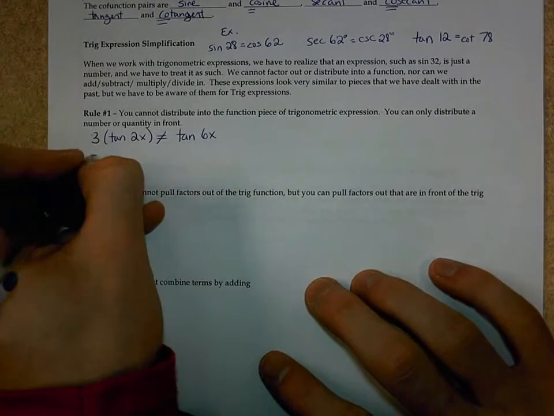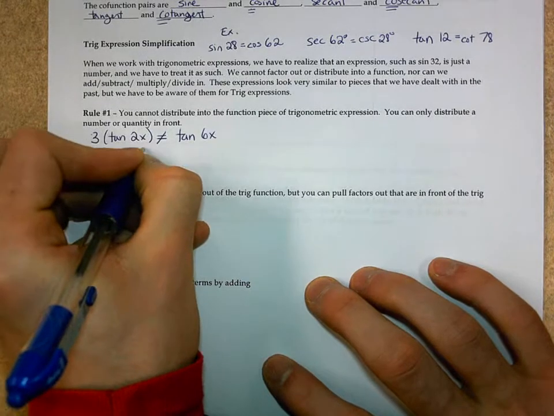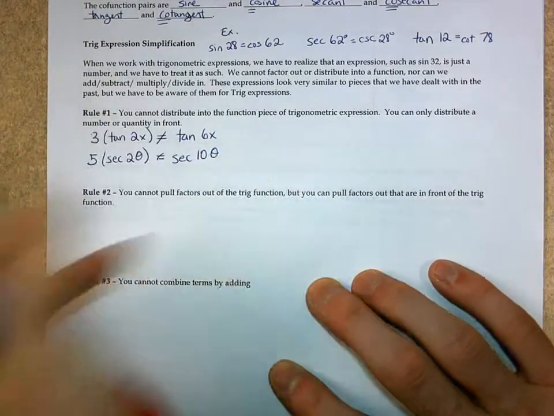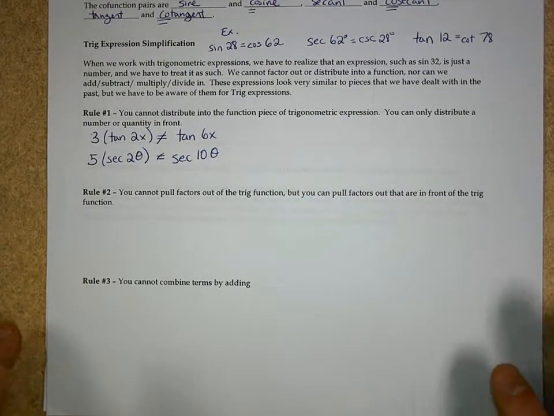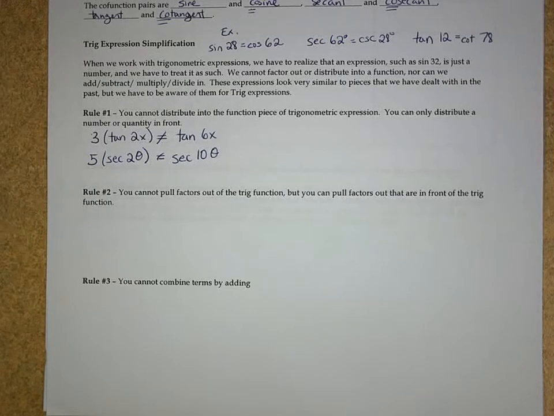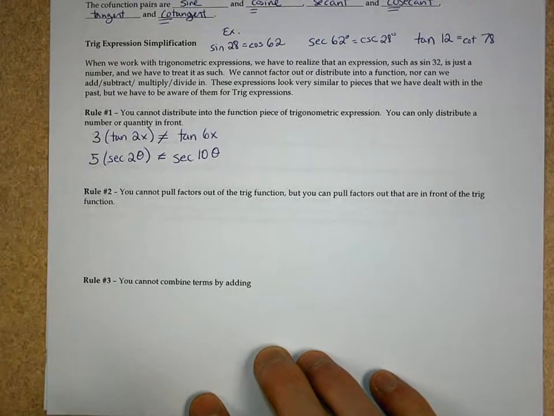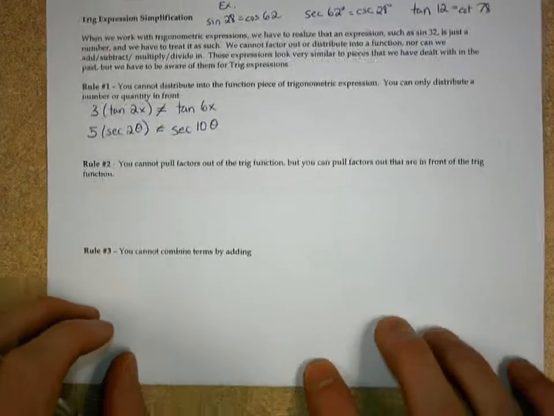I cannot distribute a 3 into a function and then multiply the inside pieces together and get another quantity. Does not work. Same thing with 5 times the secant of 2 theta. That is not going to equal the secant of 10 theta. So you cannot distribute straight into a trig function. I could only distribute a number in front, meaning if there was a number in front of secant, I could then multiply those pieces together. But I cannot multiply something that is on the inside of the trig function.